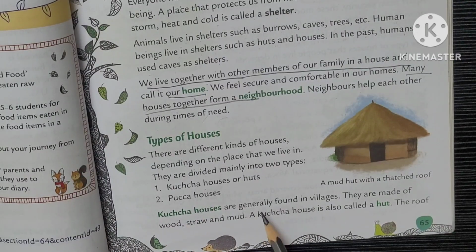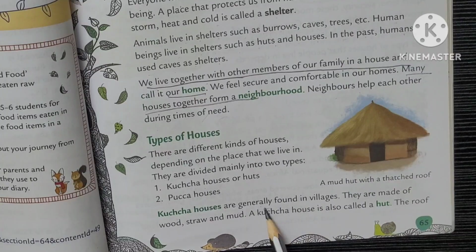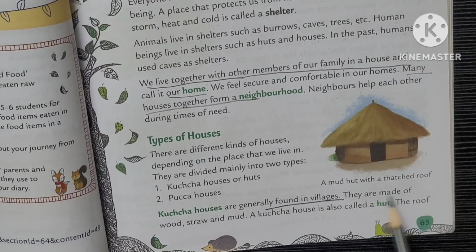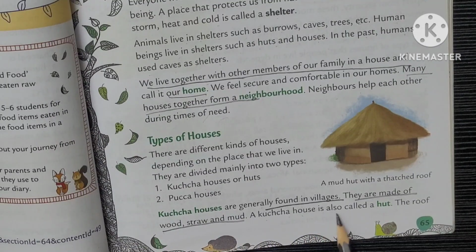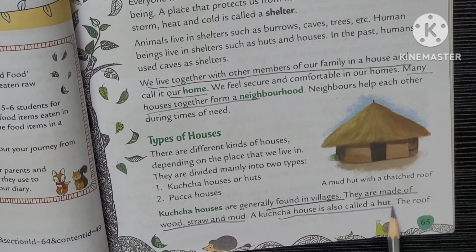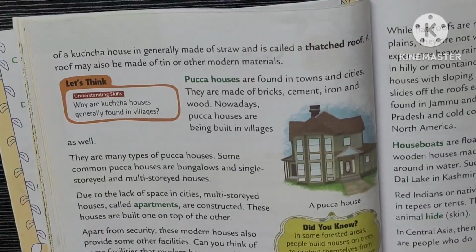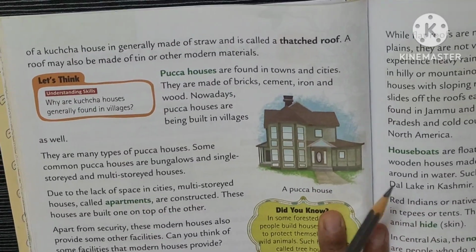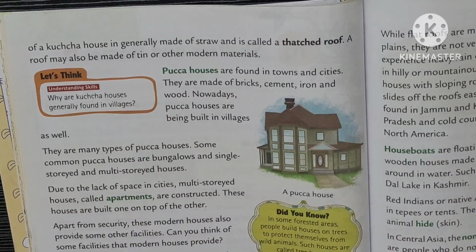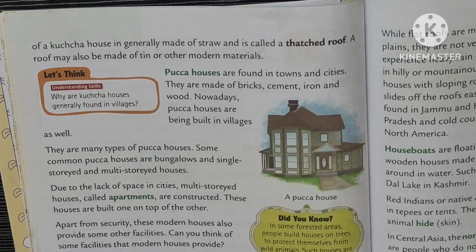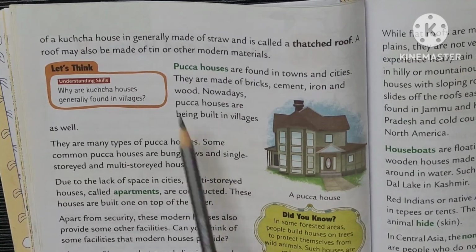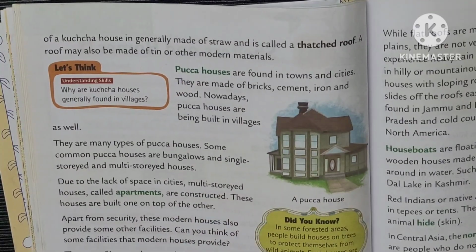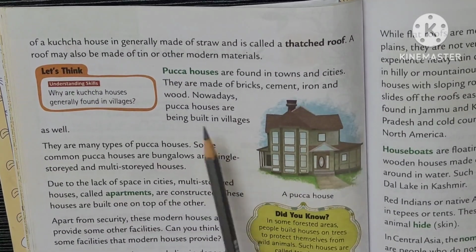Kacha houses are generally found in villages. They are made of wood, straw and mud. A Kacha house is also called a hut. The roof of a Kacha house is generally made of straw and is called a thatched roof. A roof may also be made of tin or other modern materials.